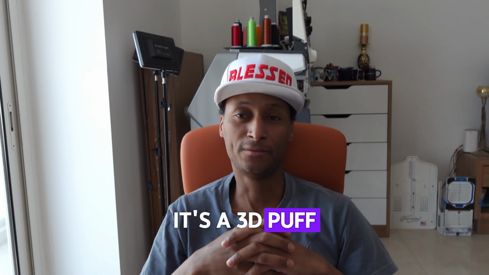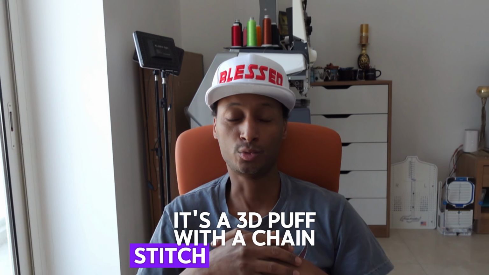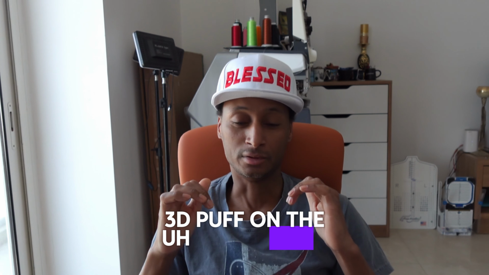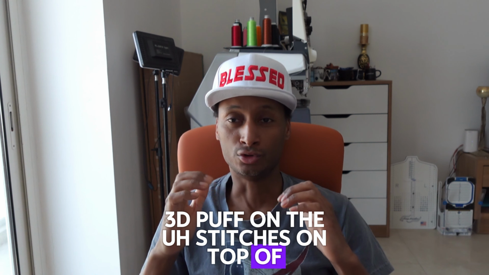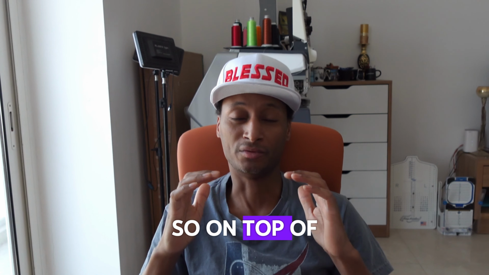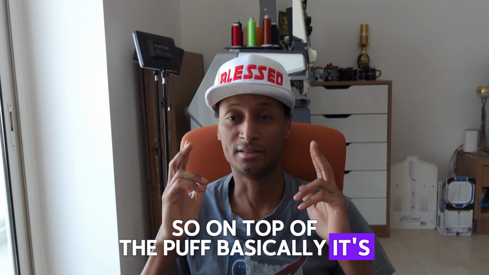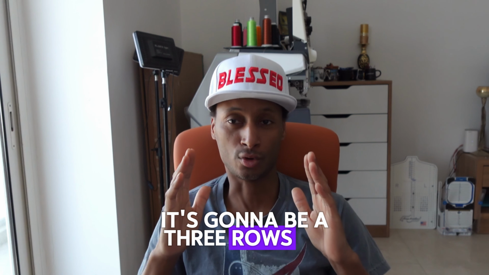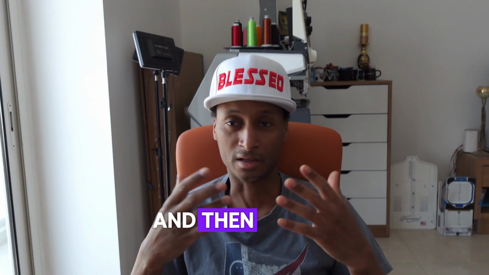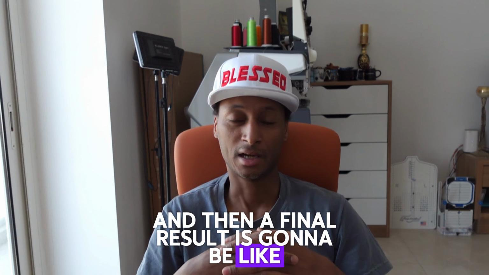For today it's again another 3D puff style. It's a 3D puff with a chain stitch, which means 3D puff and stitches on top of the threads, so on top of the puff. Basically it's gonna be 3 rows of triangles, and then the final result is gonna be like a chain basically.